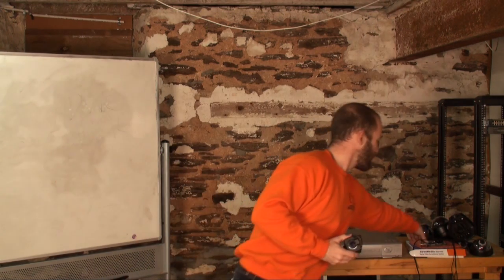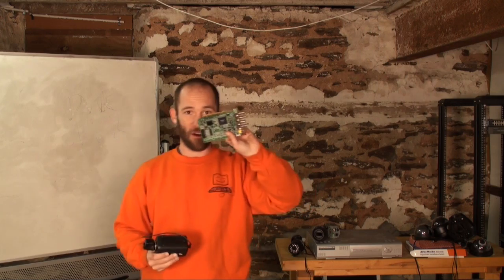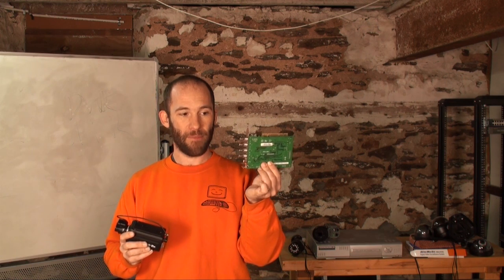But the board itself may not be capable of giving you 30 frames per second for every single camera. A lot of the less expensive systems, and a lot of the inexpensive PC-based cards, per channel can do 30 frames per second, real time and recording. But per card, it will only do 60 frames per second.